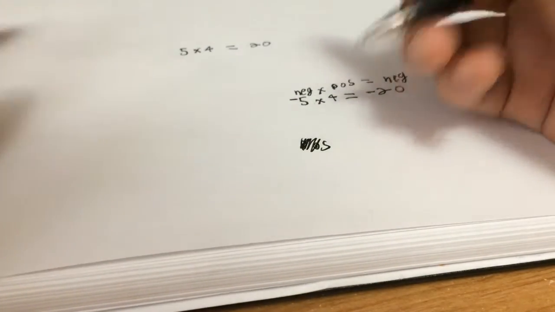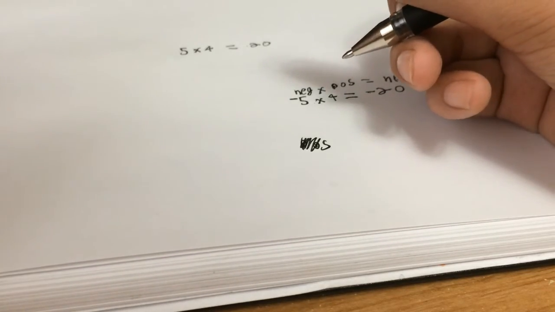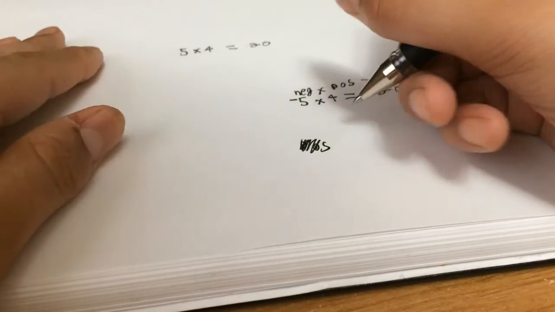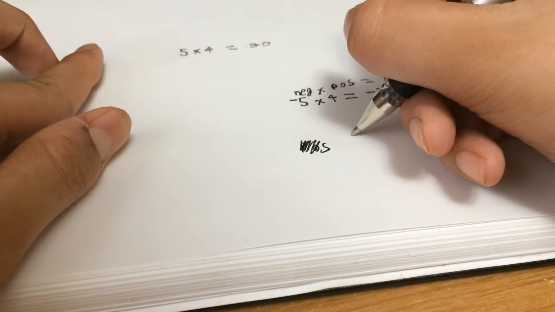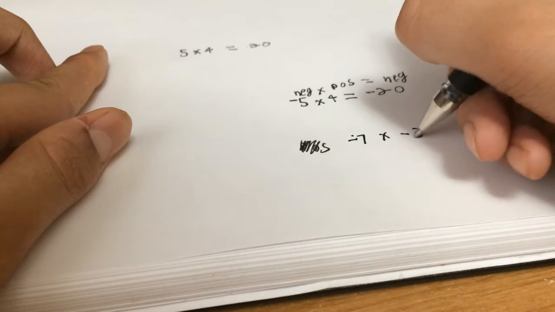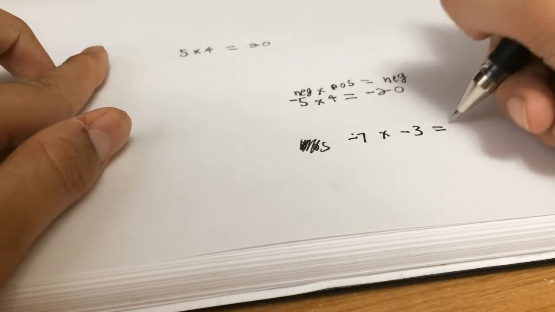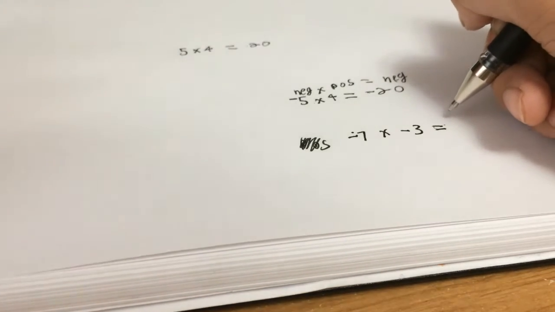And then what about a negative times a negative? Now this is where it gets weird. So let's do a different one. Let's do negative 7 times negative 3. What would that equal? Negative 7 times negative 3 would equal, you guys are probably thinking, negative 21.